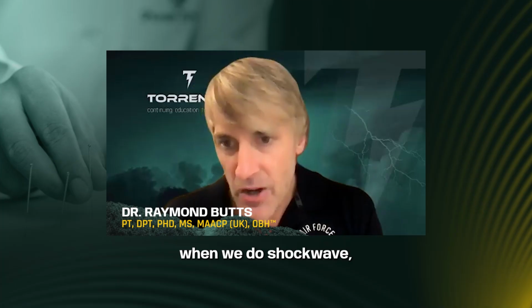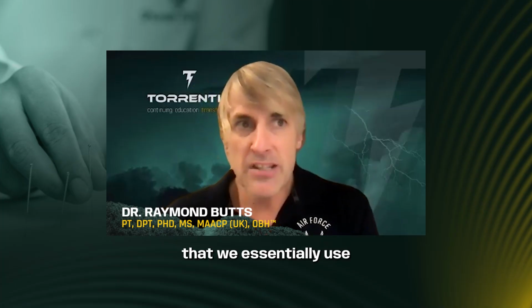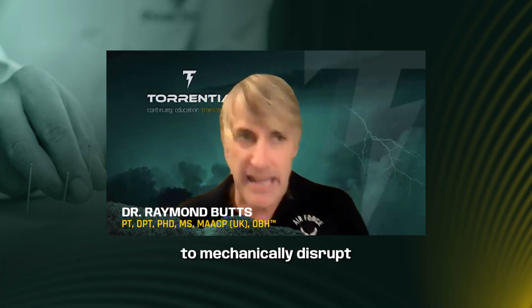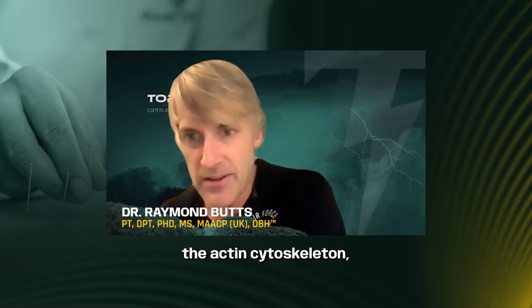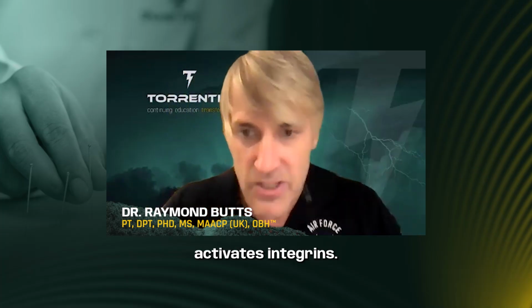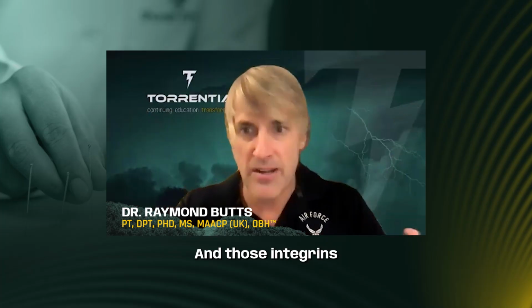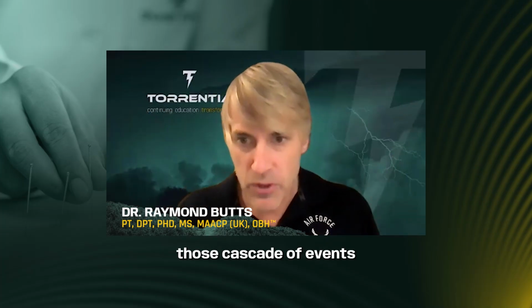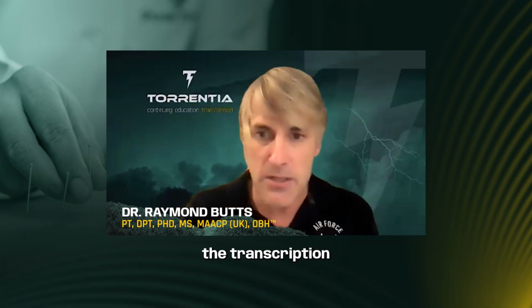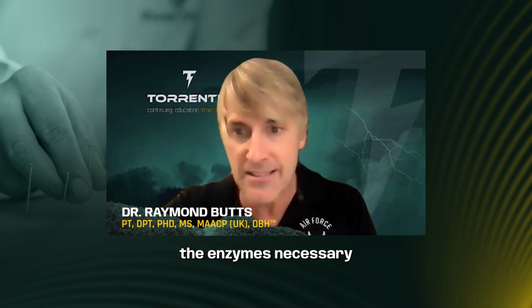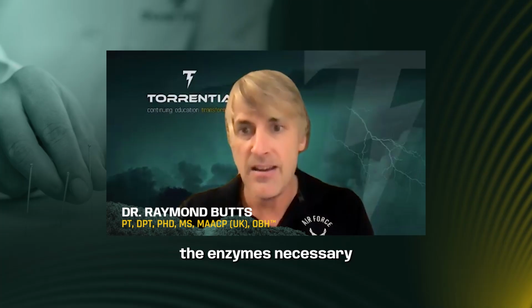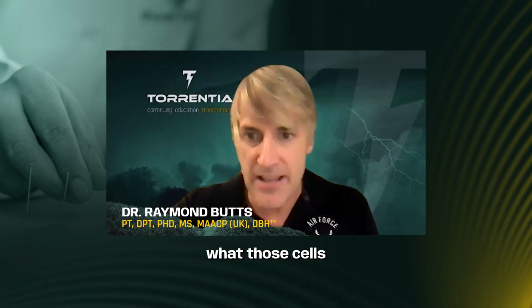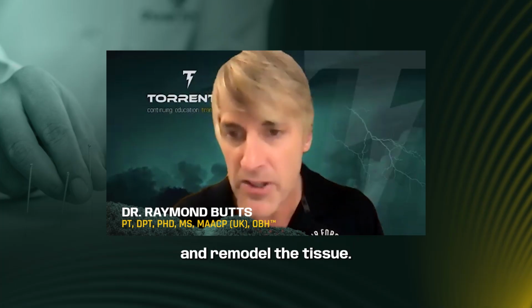And we know that when we do shockwave, we essentially use that wave of energy to mechanically disrupt the extracellular space or to mechanically disrupt the actin cytoskeleton, which ultimately activates integrins. And those integrins then activate that cascade of events, which give us the transcription factors, which transcribe the enzymes necessary to change what those cells look like and change their orientation and remodel the tissue.